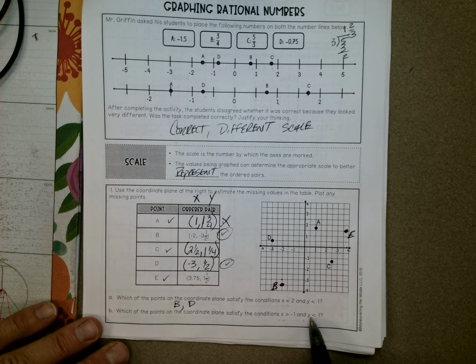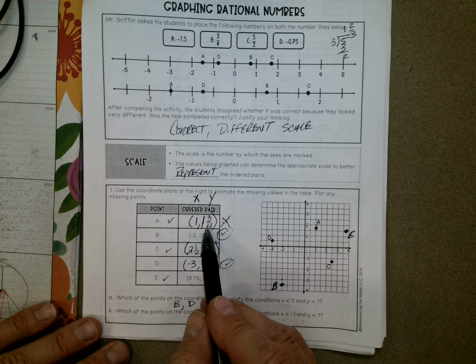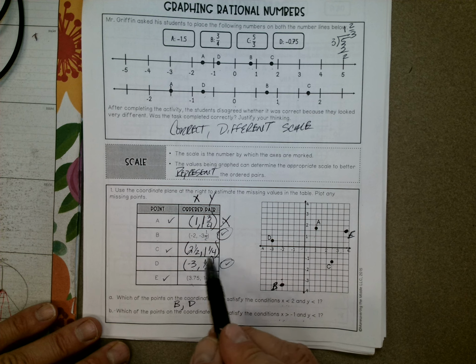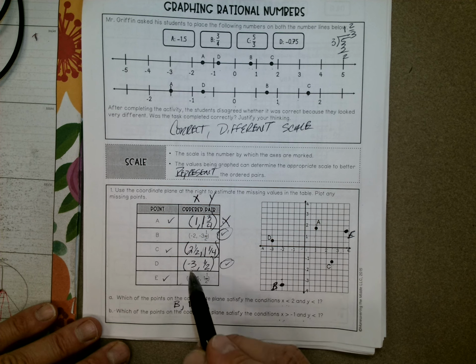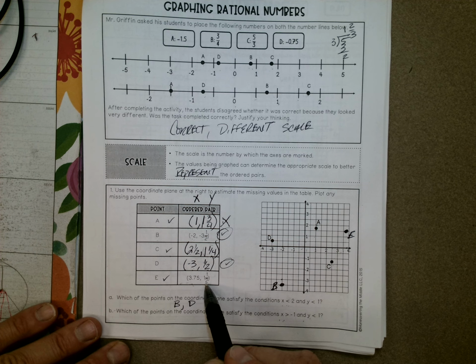Now, y has to be less than 1. Okay, so is that less than 1? No, that's greater than 1. The next one we're going to look at, is that less than 1? Yes. Oh, I'm sorry. No, it isn't. That's greater than 1. Is this right here less than 1?